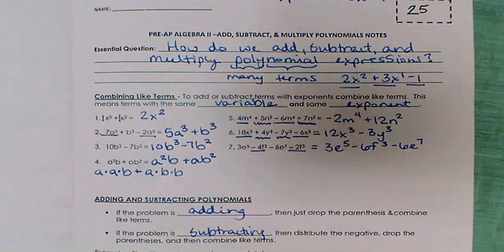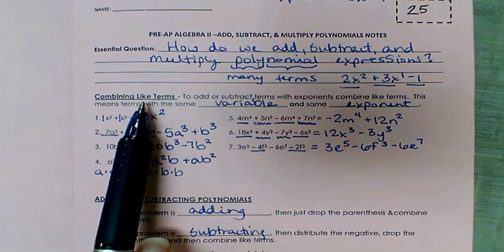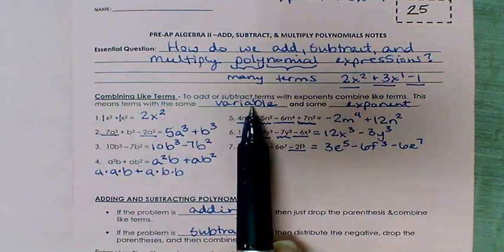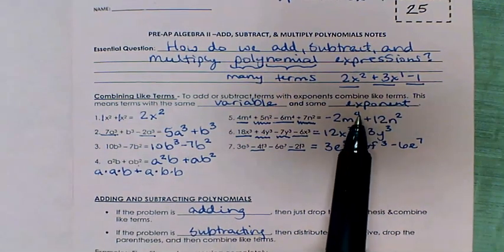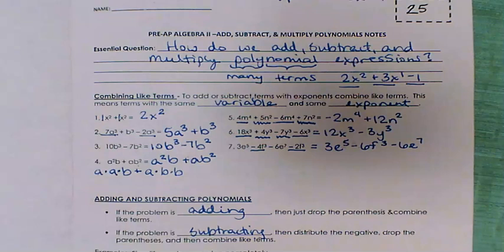So in these notes, we were trying to determine how to add, subtract, and multiply polynomials. We started by talking about combining like terms. Remember that like terms need to have the same variable, so letter, and exponent, so the small number at the top that indicates how many times you're multiplying that variable or number by itself. So remember that we can only put like terms together. So these were our answers for 1 through 7.